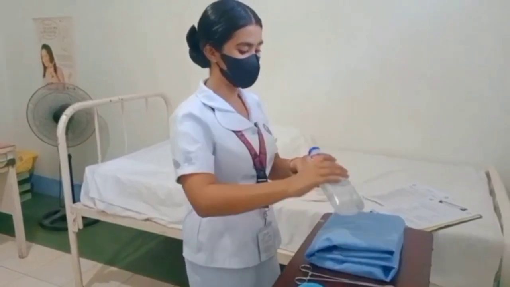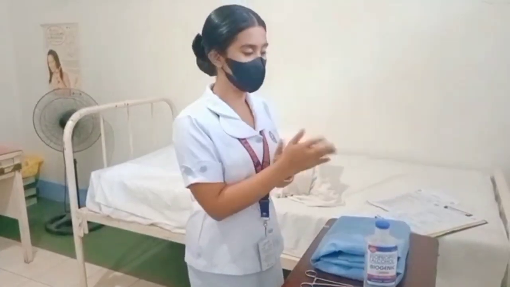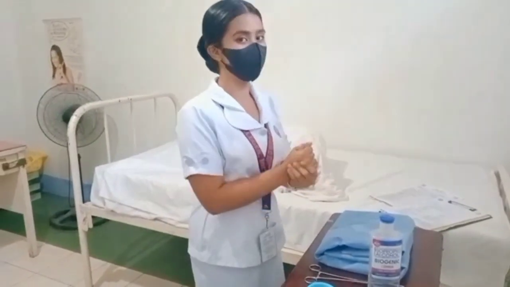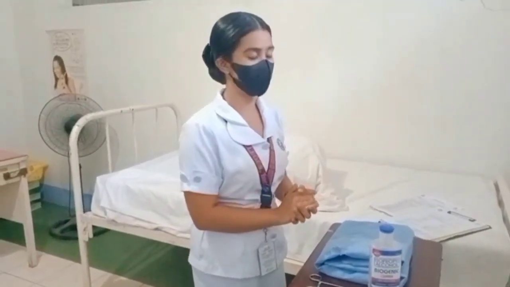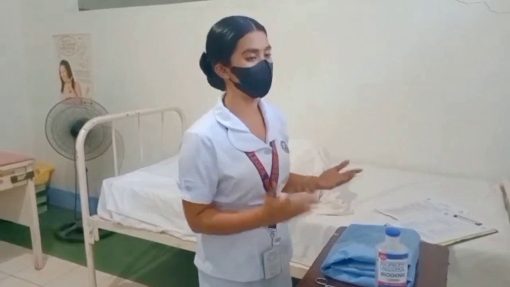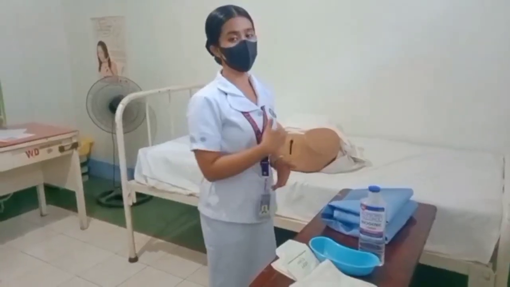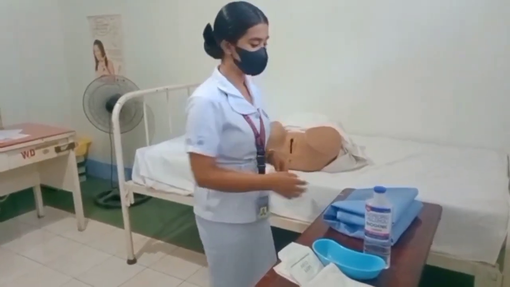Next, I'm going to wash my hands to prevent the contamination of microorganisms. And then the type of catheter that we are going to use is a Foley catheter, and it has a 12 to 14 French. And we will assemble all the equipment needed, including a catheterization set, a light source, and a bath blanket. This will open the catheterization set.